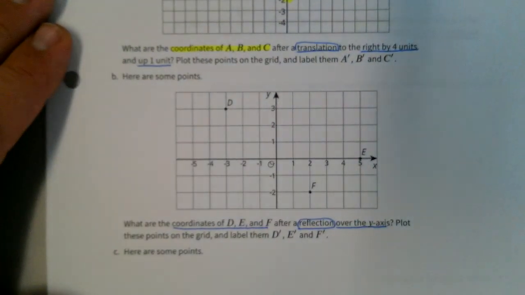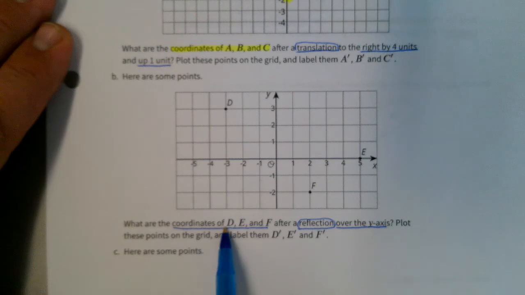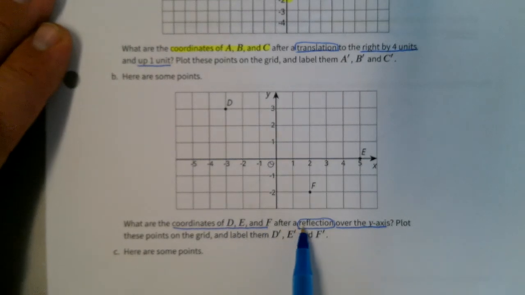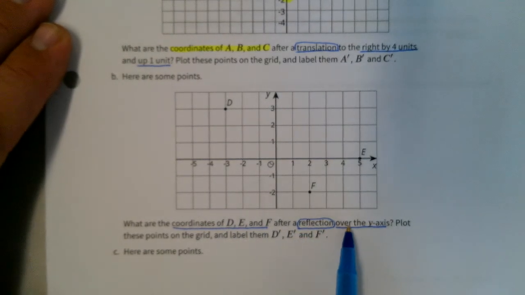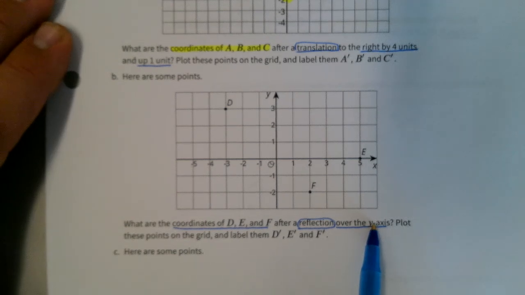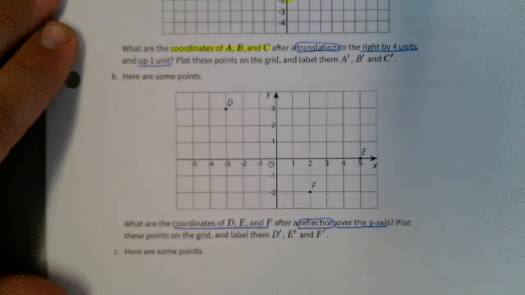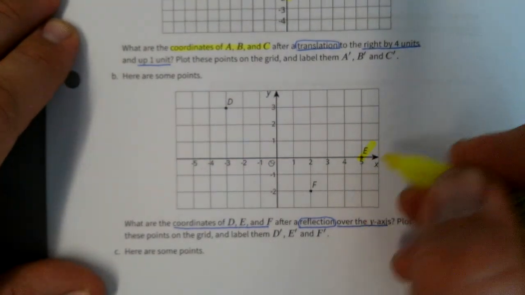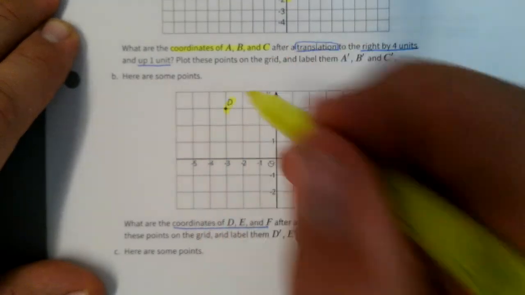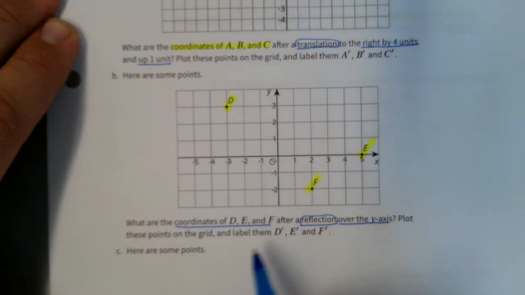This time, we're talking about coordinates D, E, and F after a reflection over the y-axis. Keep in mind, over the y-axis means that we are going to do a horizontal reflection. The points that we are going to pay attention to as our originals are E, F, and D. We'll go ahead and start with D.